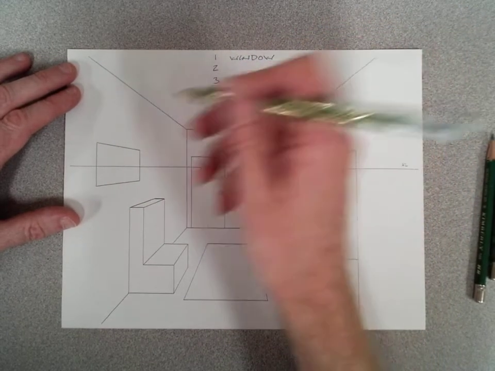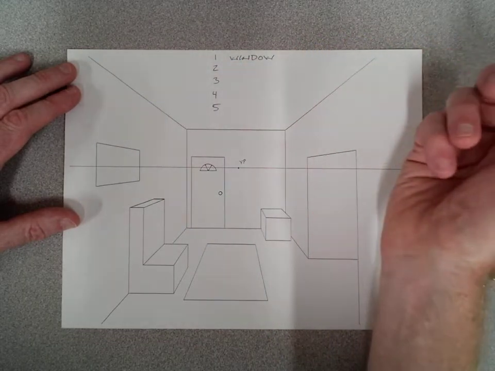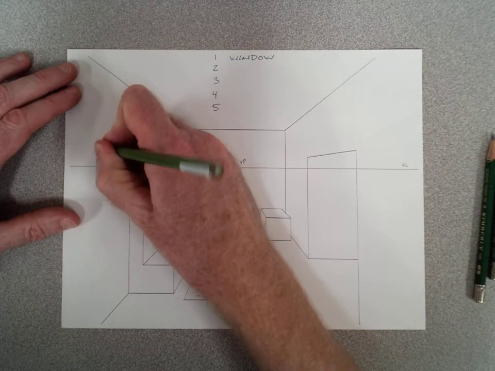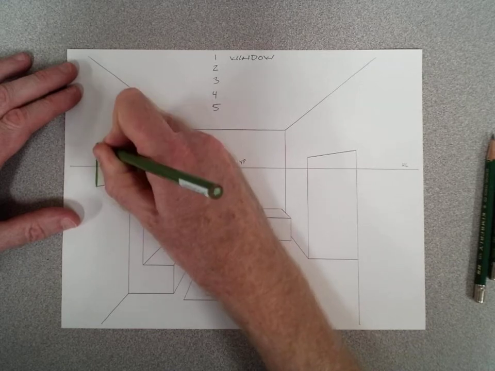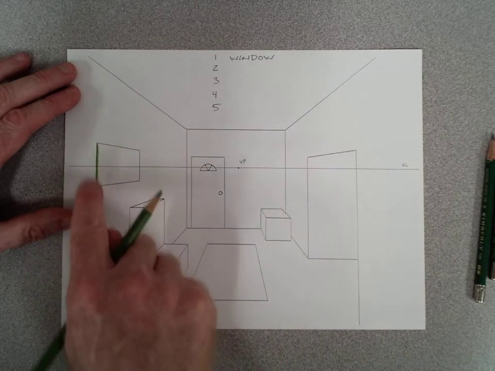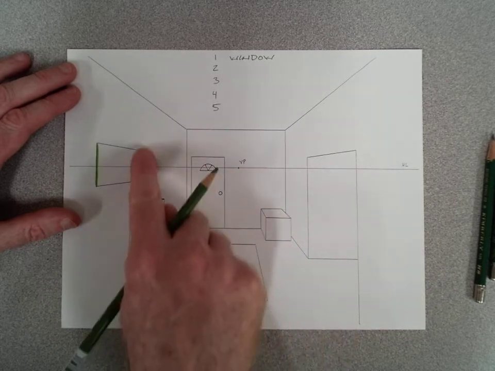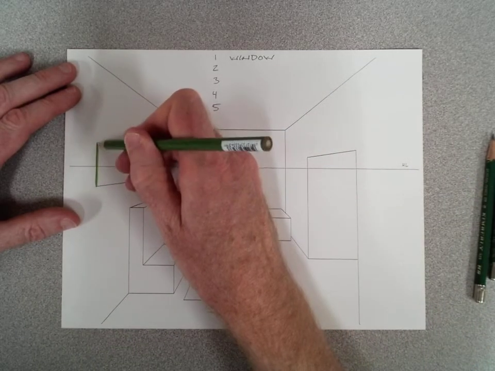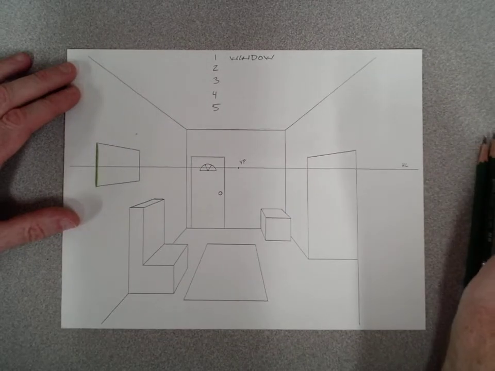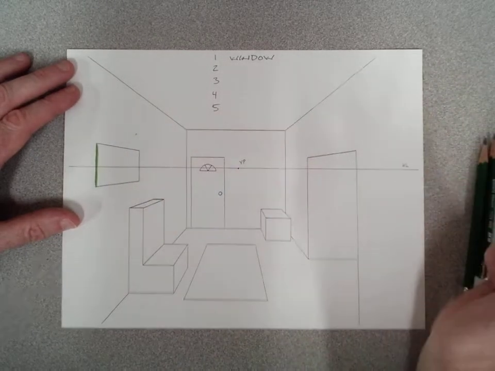And I'll just use a green colored pencil to kind of shade in which part I drew first, which is the line on the left. Okay, so I went ahead and drew this line first. I took the top and bottom to the vanishing point, and then I cut it off where I wanted it to stop. So go ahead and shade in this line on the left for the line that you draw first for a window on the left wall.